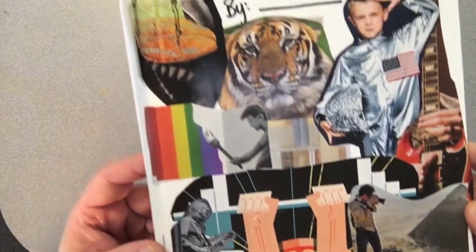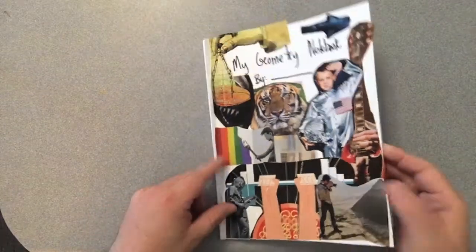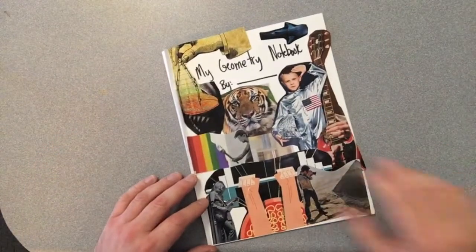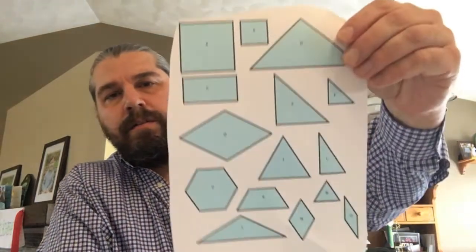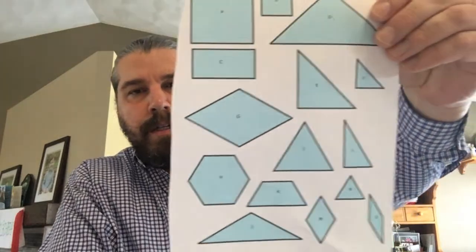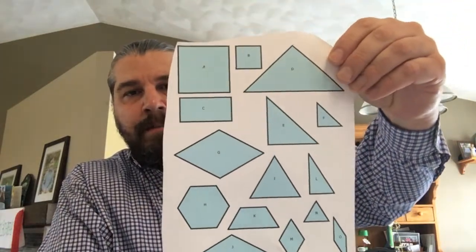All right, make sure that the polygon page is in your notebook, and let's find out what's next. Time for your task. Now you're going to build some examples of polygons: 3-sided, 4-sided, 5-sided, and 6-sided, and you're going to record it down in your notebook. Now to do this, you're going to use smaller polygons. You can cut these out and use them to build bigger polygons.